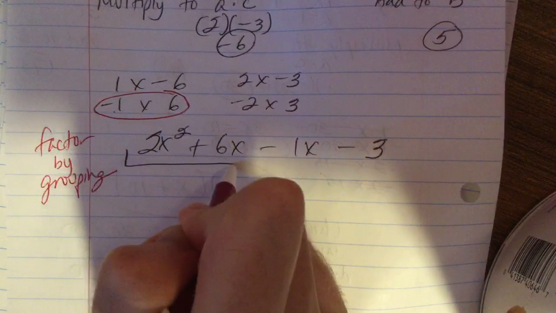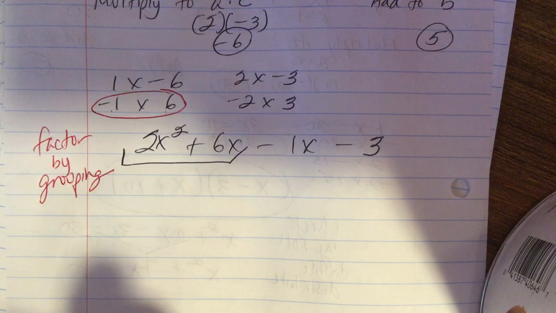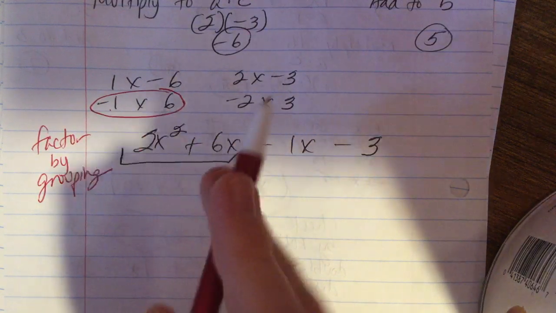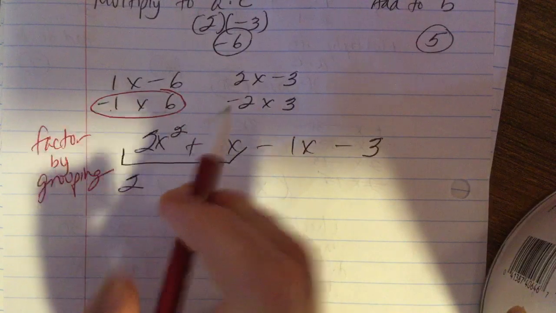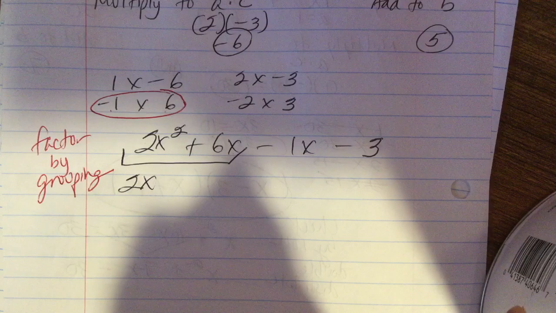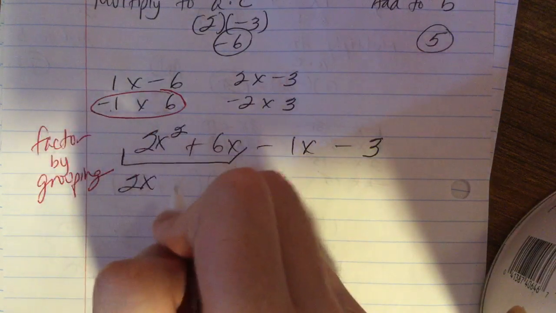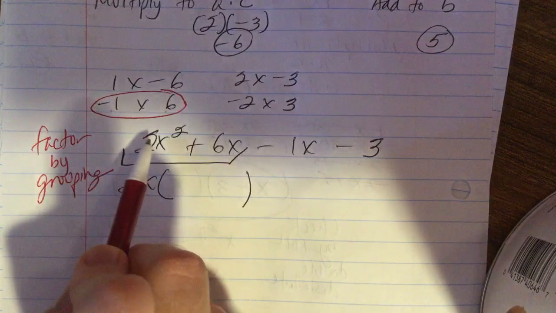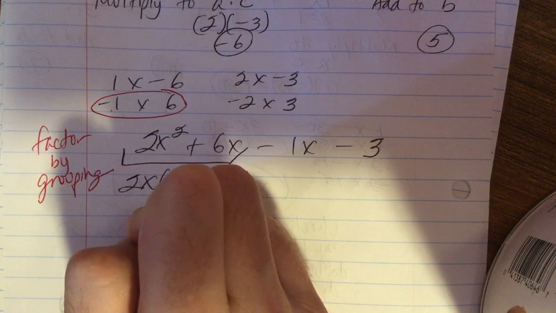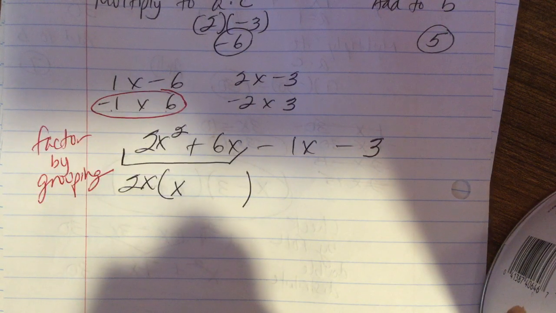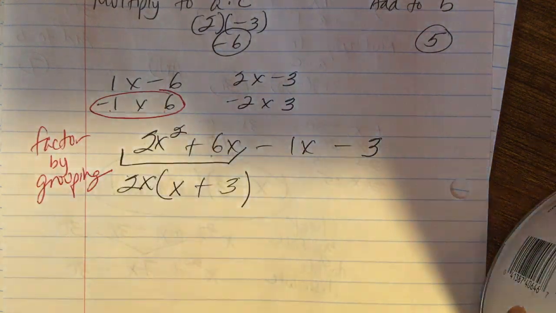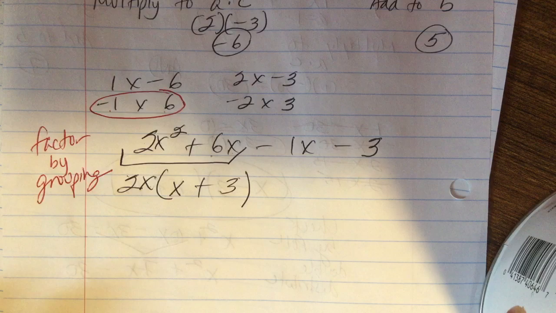Where we group together these first two terms and divide out our GCF. We have a 2 and we have a 6, so we could definitely divide a 2 out of each of these. And we have x squared and x, so we could take out the x, the lower power of x, which is x to the first power. And then in parentheses would be what remains. 2x squared divided by 2x would be a 1x. And then 6x divided by 2x would be a plus 3. So now we have already factored the first grouping.